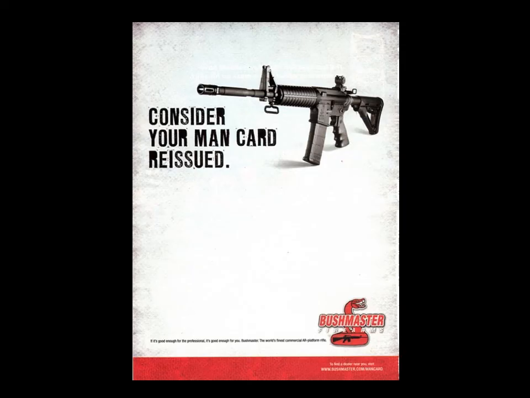And then how about this one? This one is probably also peripheral. There's not really a strong argument here with this gun, "consider your man card reissued," right? Unless you're somebody who puts a lot of stock in that whole idea of having a man card, in which case maybe this might be a strong argument, but for the most part, it's probably a little more peripheral.